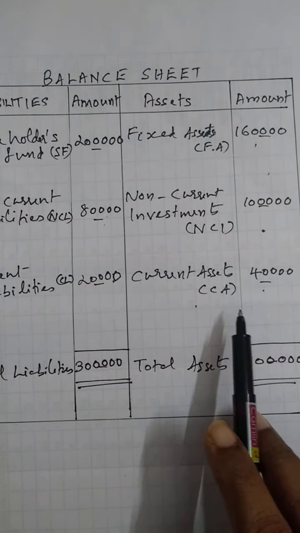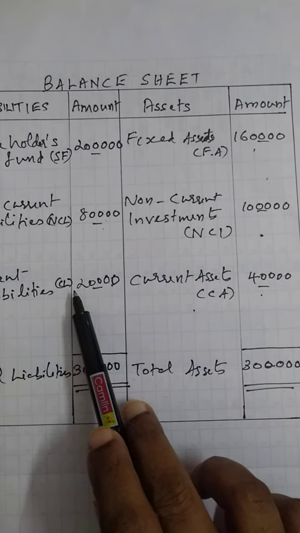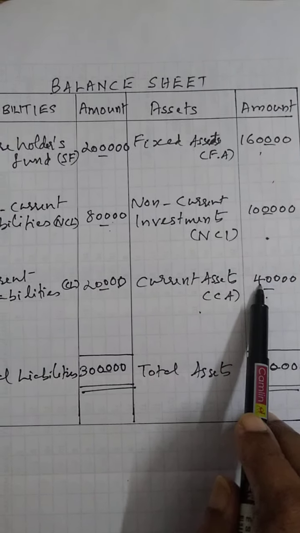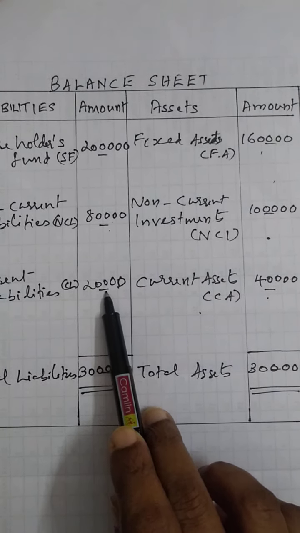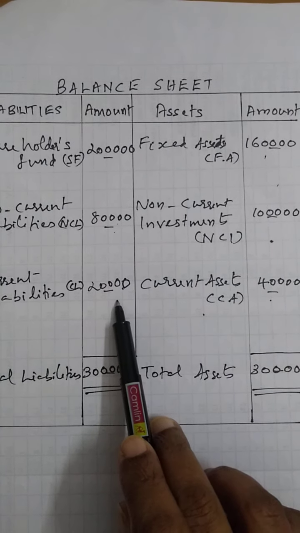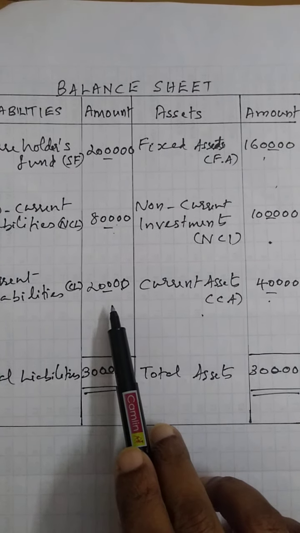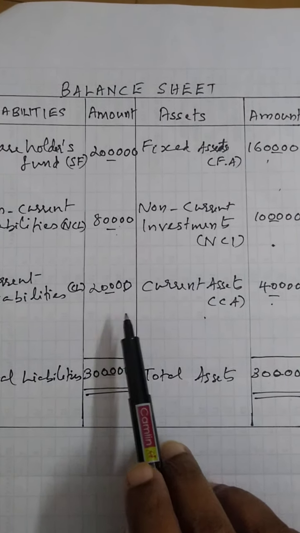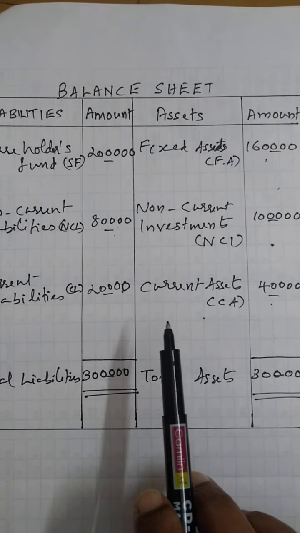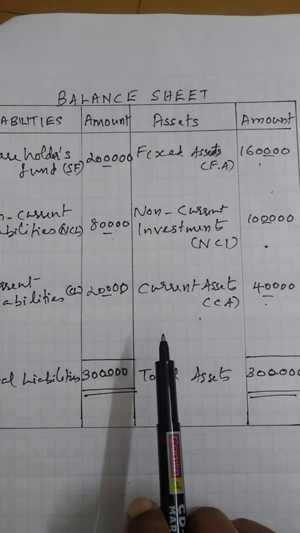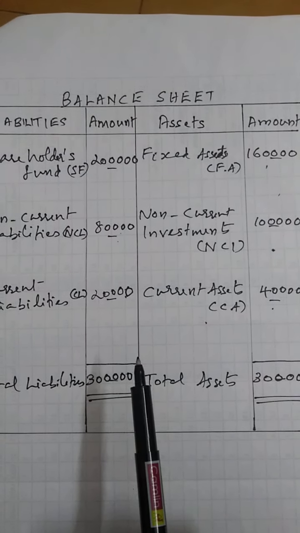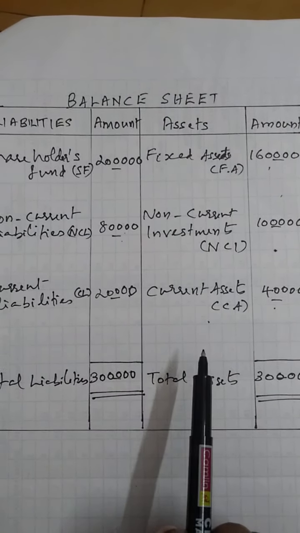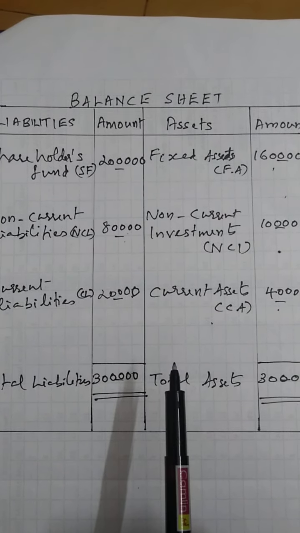Then we can apply the formula current assets divided by current liability, that is 40,000 divided by 20,000, and the ratio will be 4 by 2. When we simplify that, we can make it as 2:1. So in this way we can find out the value of current assets and current liability, if the amounts are not directly given in the question.